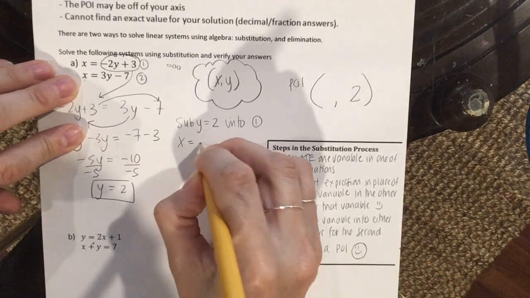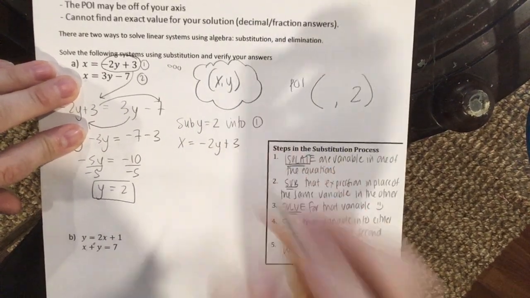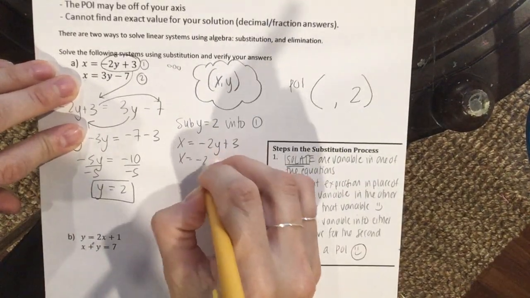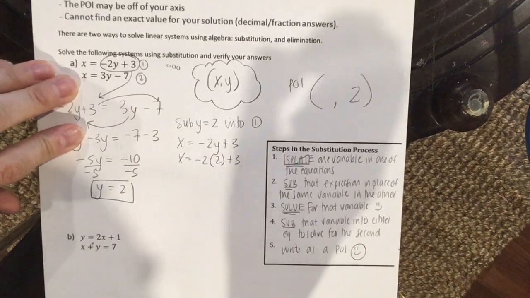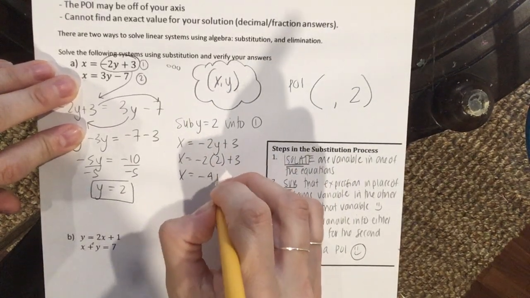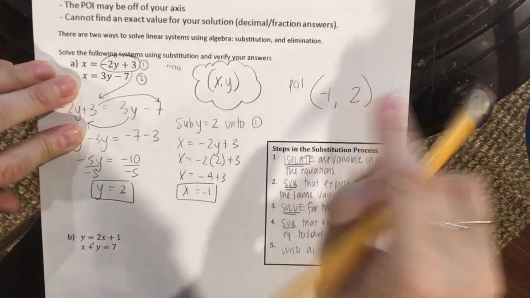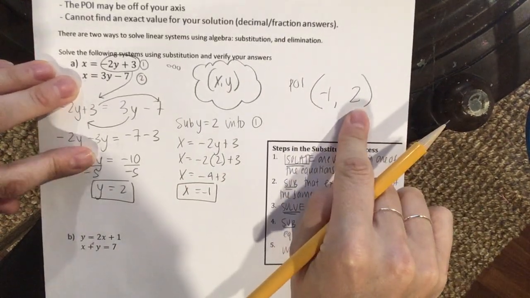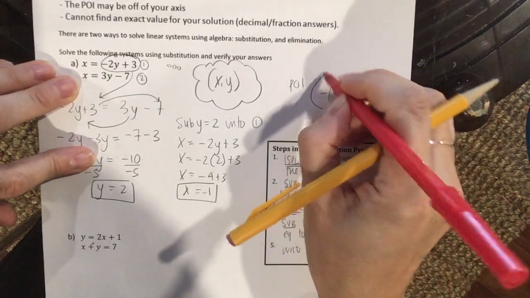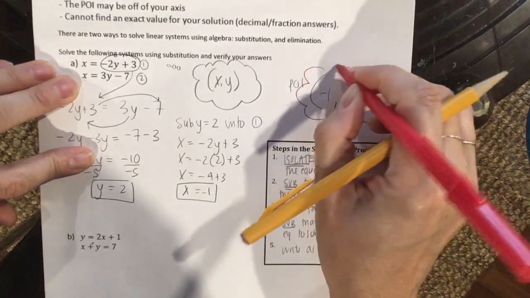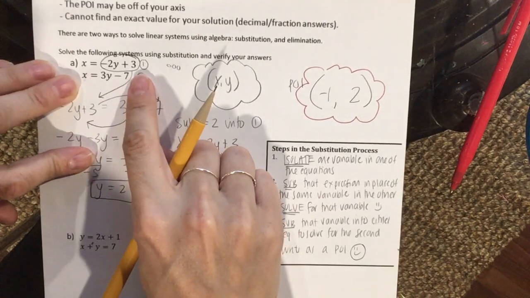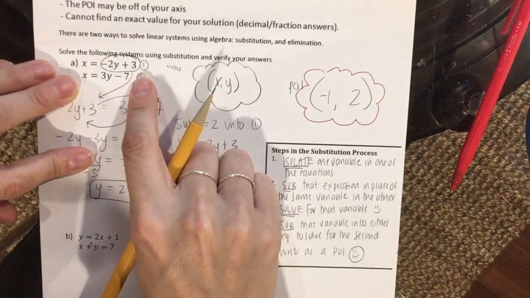Equation number 1 is x is equal to negative 2 times y plus 3. But now I know that y is 2, so I just sub it right in. And we're going to get negative 4 plus 3. And we can see that x is negative 1. X is negative 1, y is 2. The point negative 1 and 2 is the point of intersection for those two lines. We've solved it using substitution.